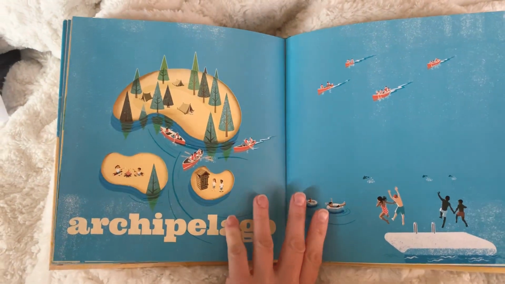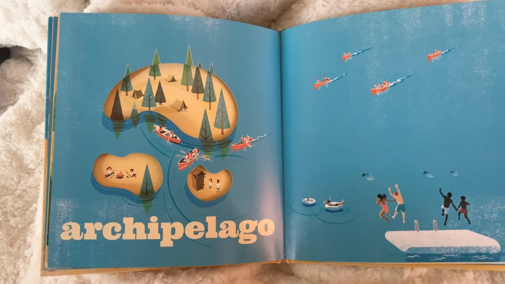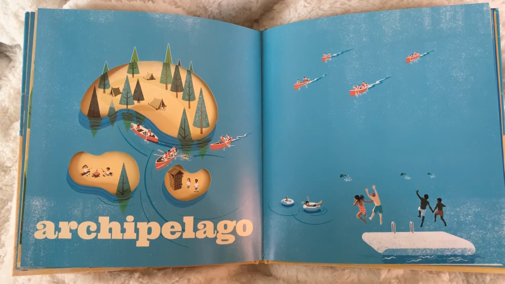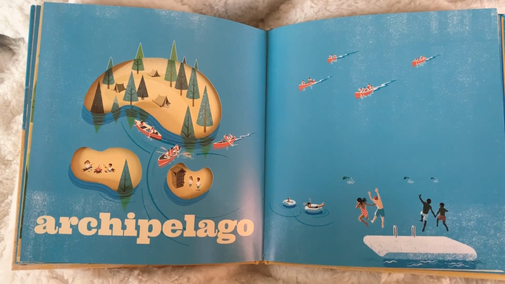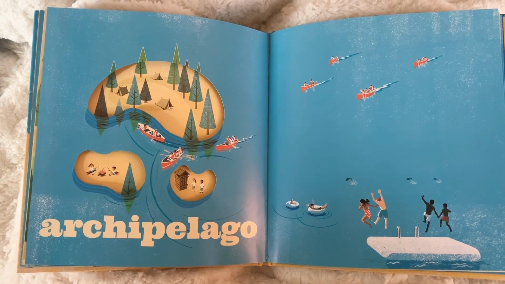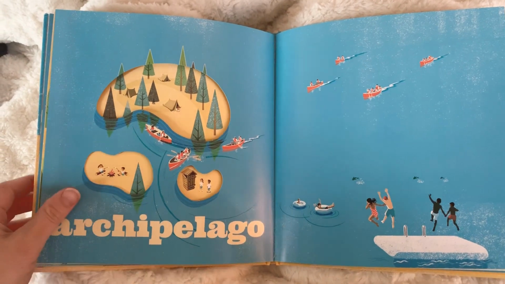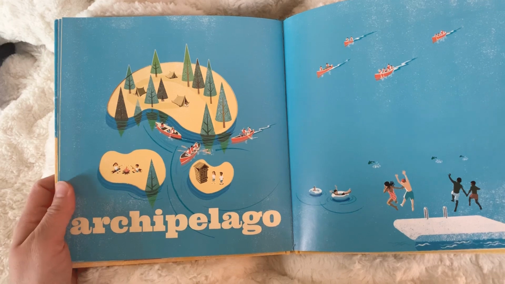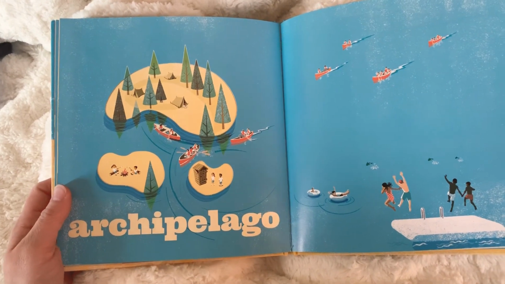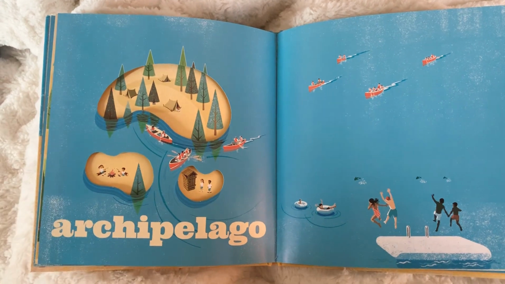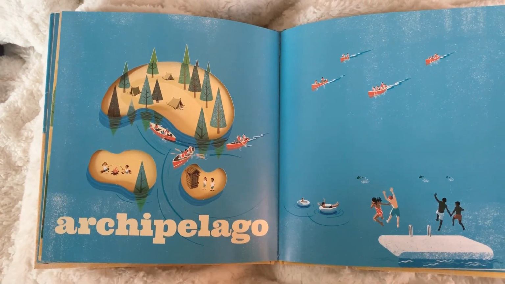This is an archipelago. An archipelago is a group of islands closely scattered in a body of water. So it's kind of like a group of islands. Like we have a system of lakes, right? But this is a group of islands, or an archipelago.